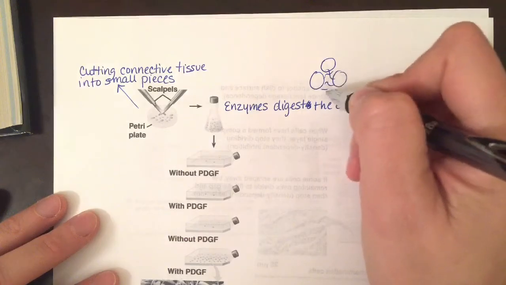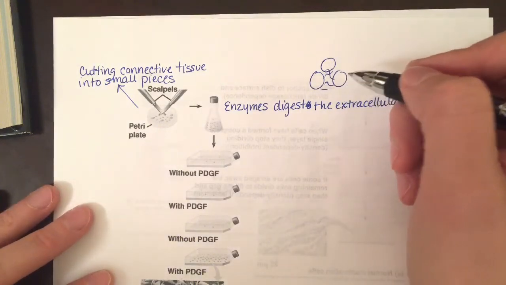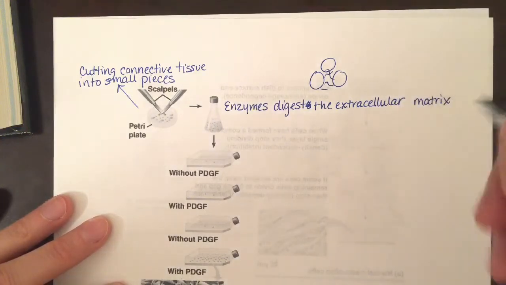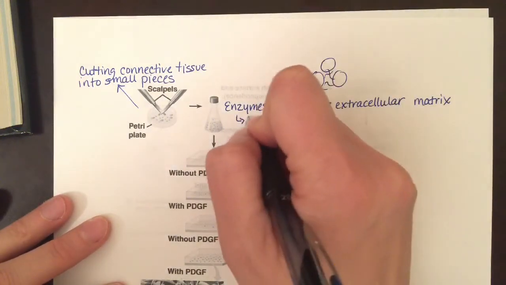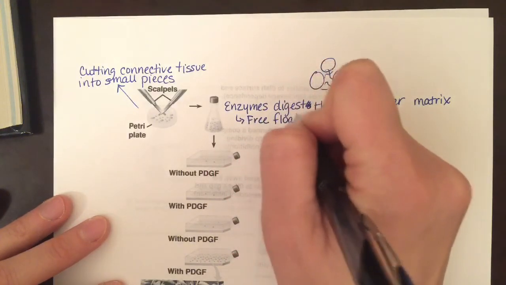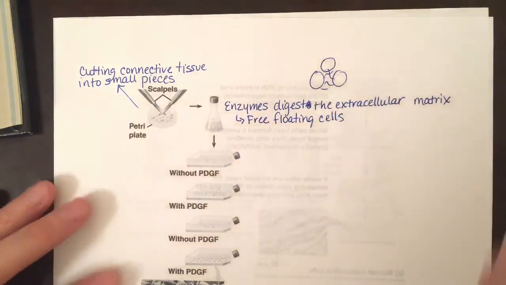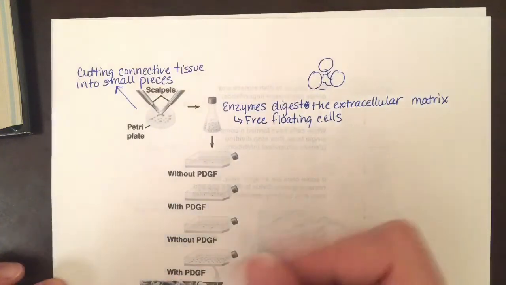So it digests all of that, and you get free-floating cells that aren't connected to each other. So that's the purpose of this.